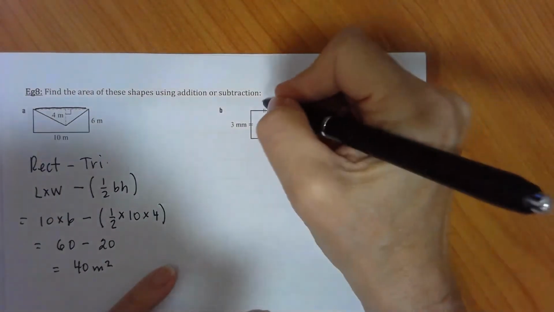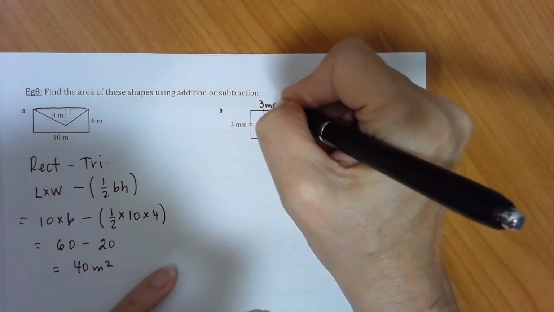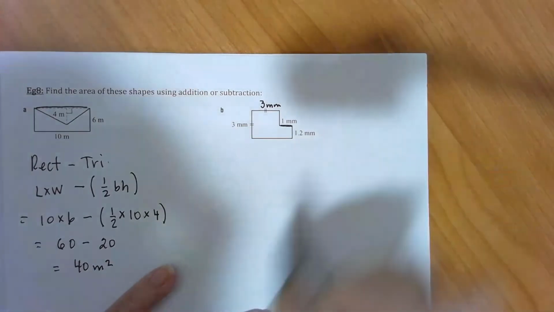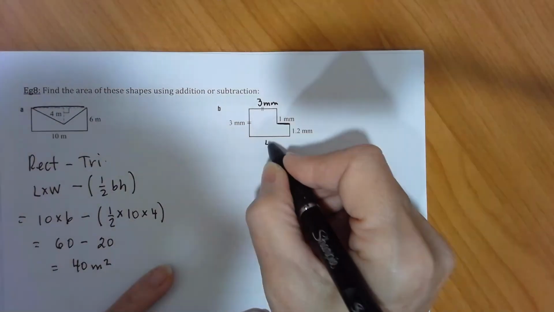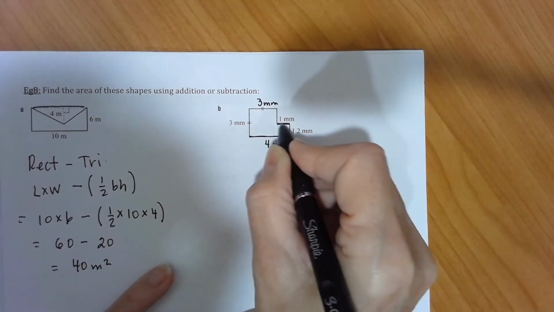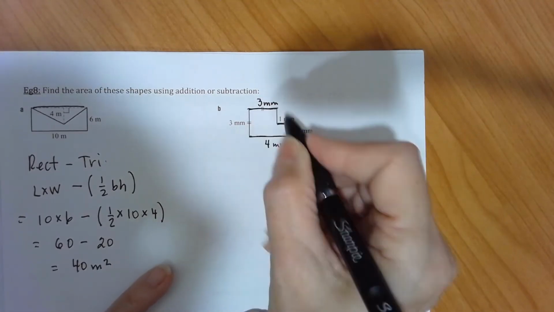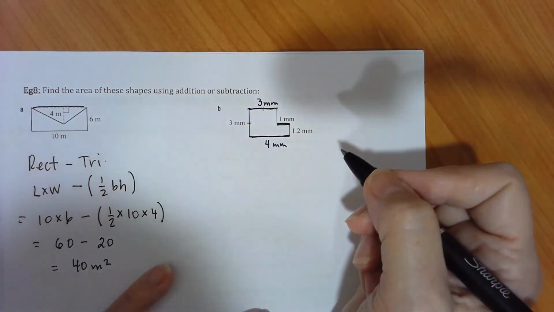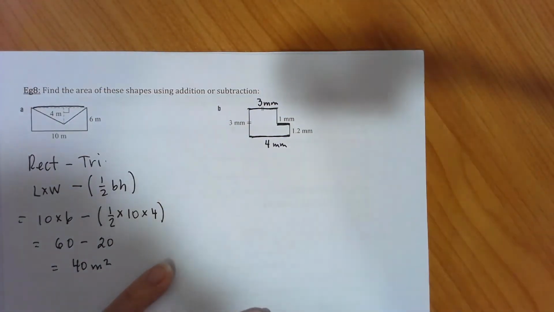Okay, on this one, boy, it seems like stuff's missing. I don't really know. I'm going to put some things in. I know that's 3 millimeters. And I know if this is 1, and that's what they're telling me it is, and this is 3, that this is 4. Okay, look at it. Horizontal, horizontal, horizontal. The 2 horizontal bits need to add up to that. Okay. All right, what might I do? I think this is what I'm going to do.